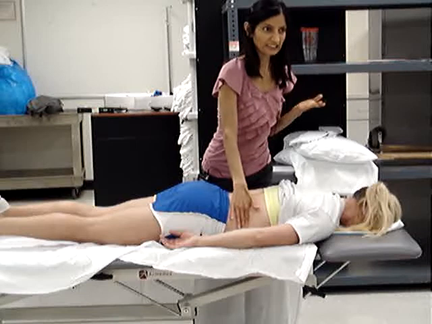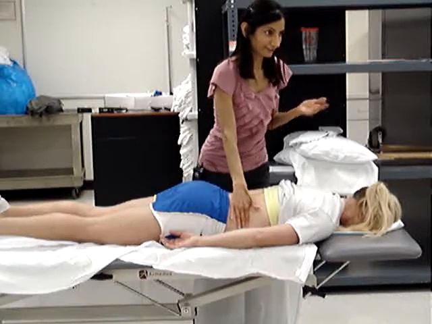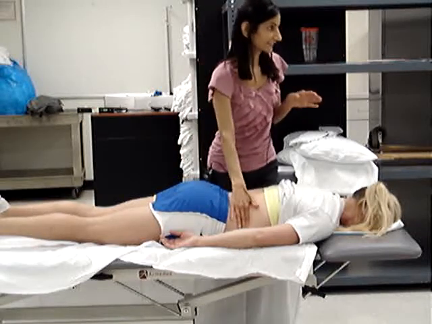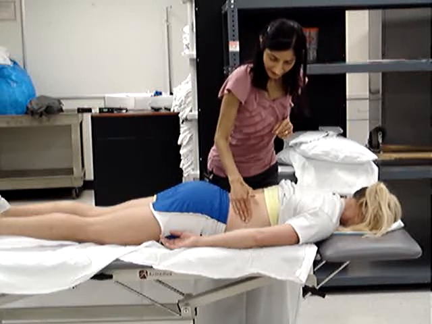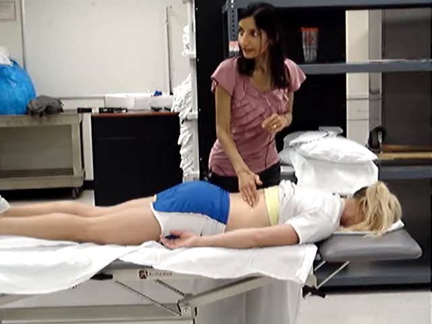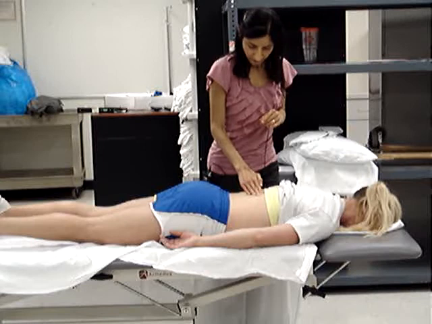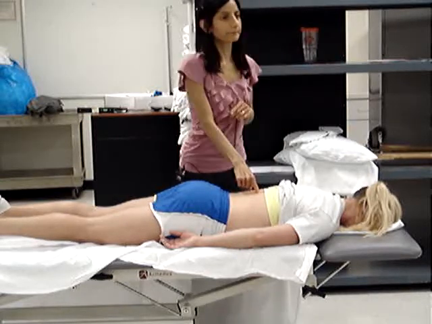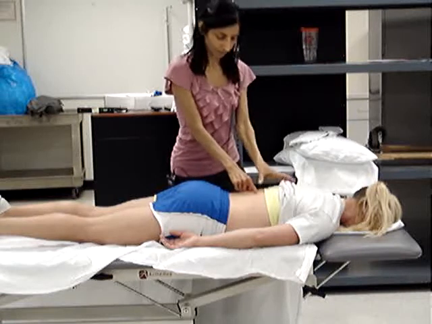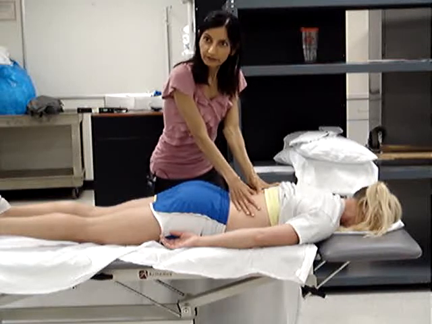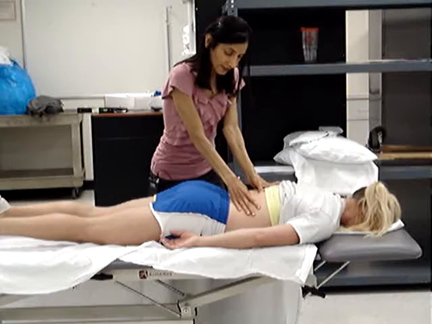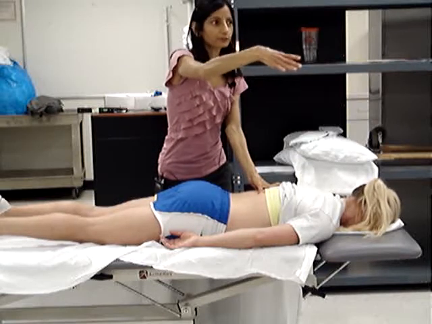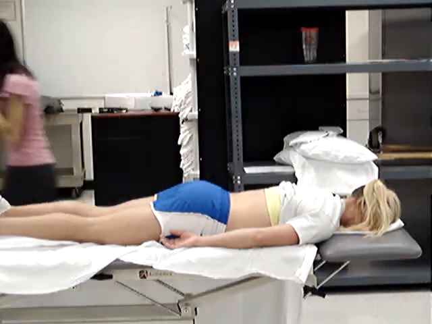And so I feel that. That's easy to feel. Everybody should be able to feel that, right? If you can't feel that, we're in trouble. And then kind of follow that to the spine. And what level is that going to be? T12.